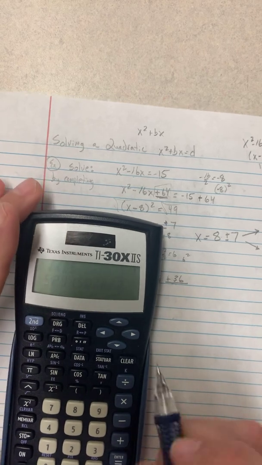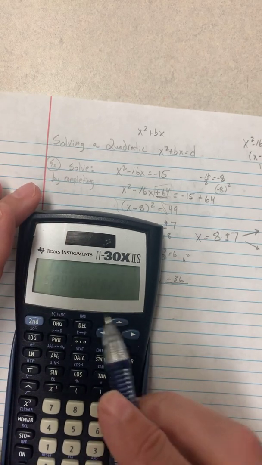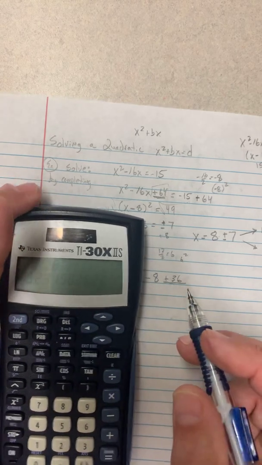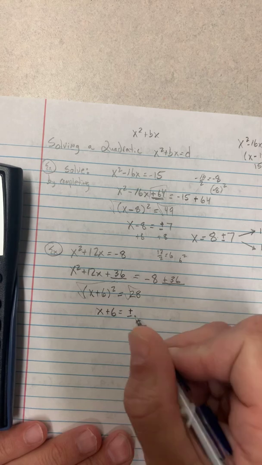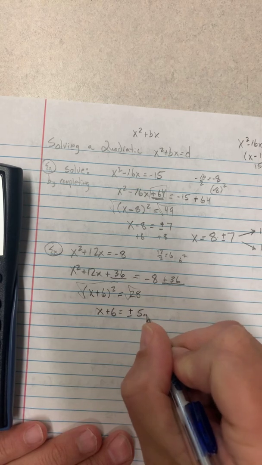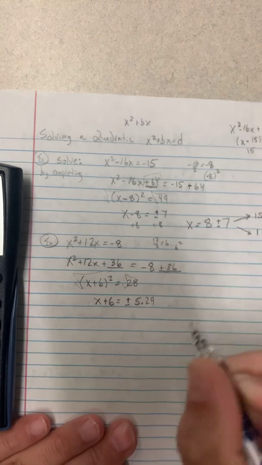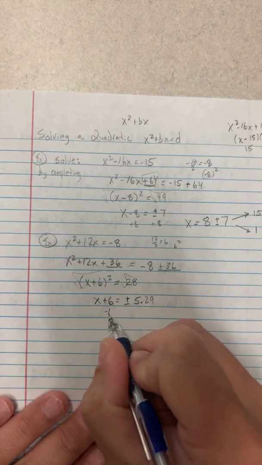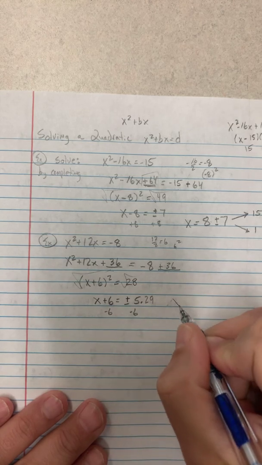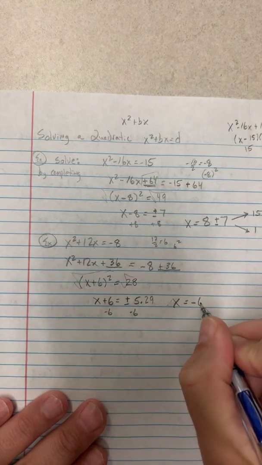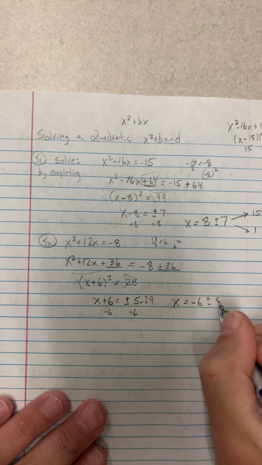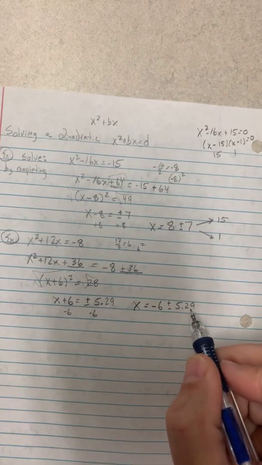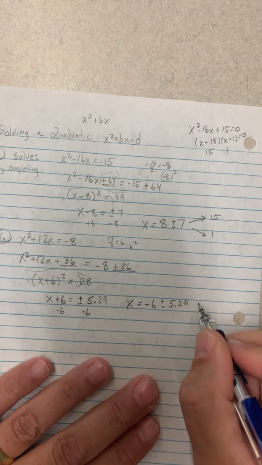And if I put that into my calculator, let's go to the nearest hundredth. So I'm going to say that is 5.29, plus or minus 5.29. I can then solve this for x by subtracting 6. So this becomes x is equal to negative 6 plus or minus 5.29.